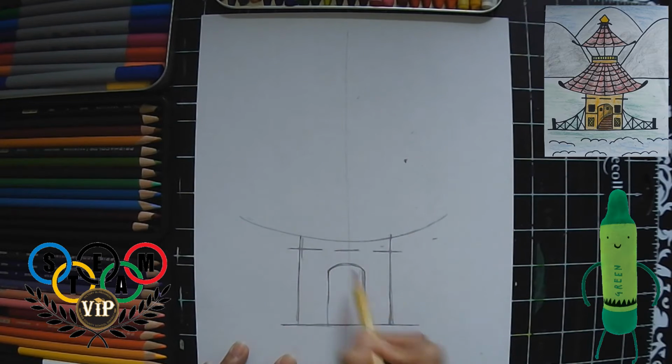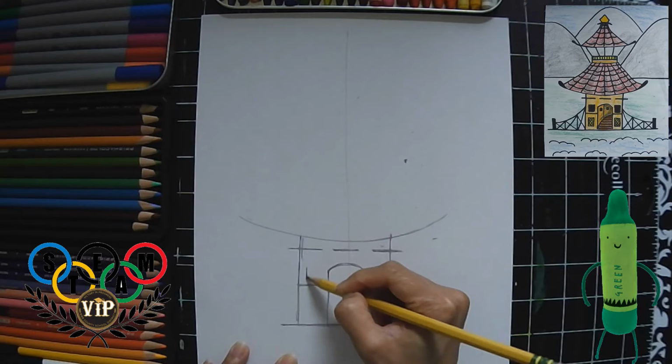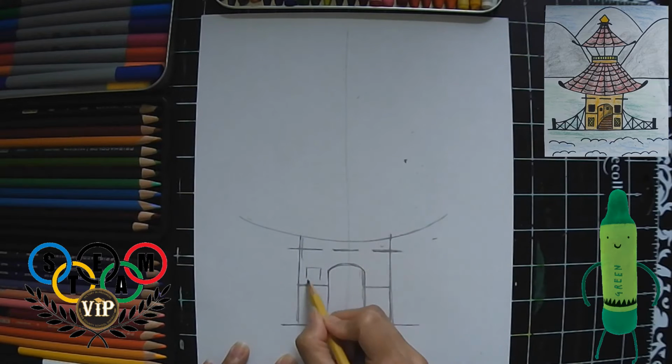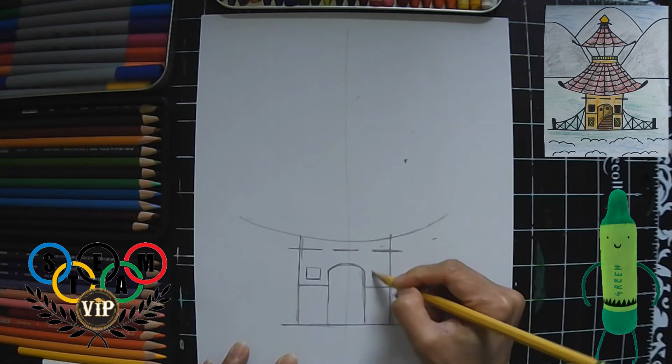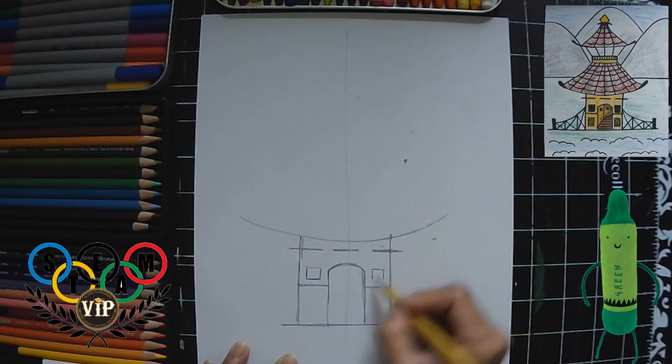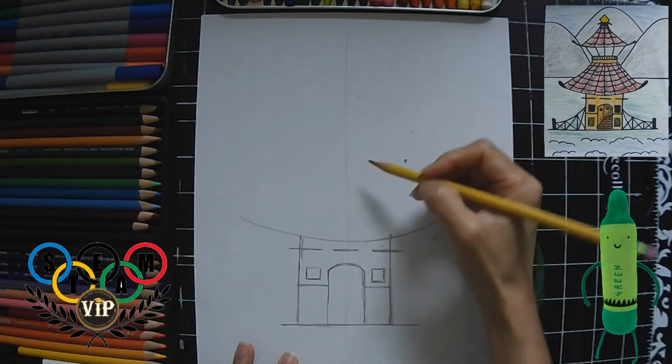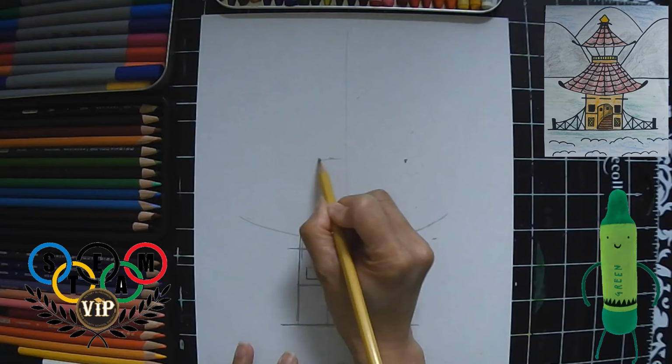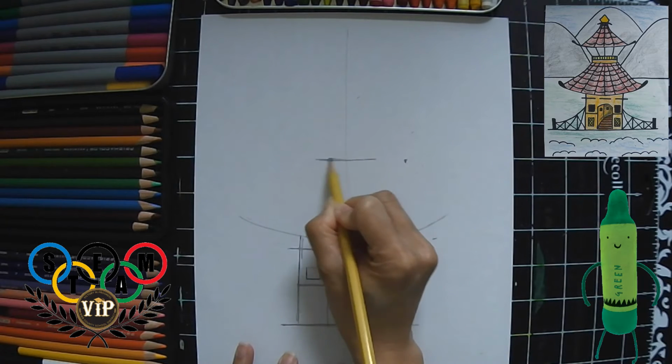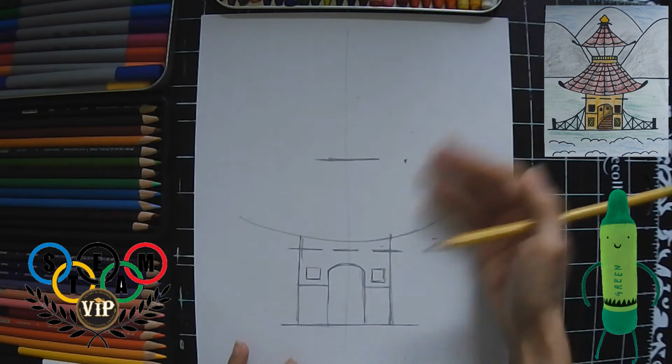This is just a little extra detail. This is the base of layer 2, tier 2.